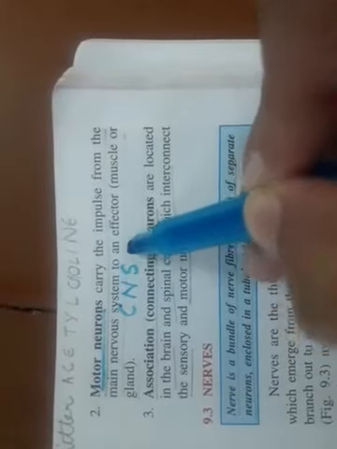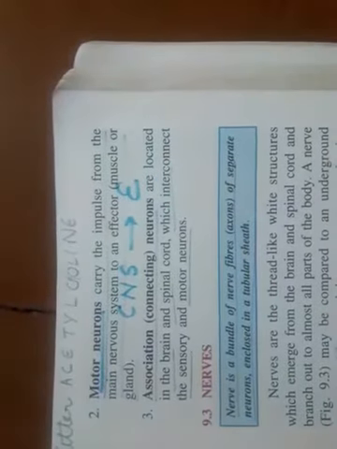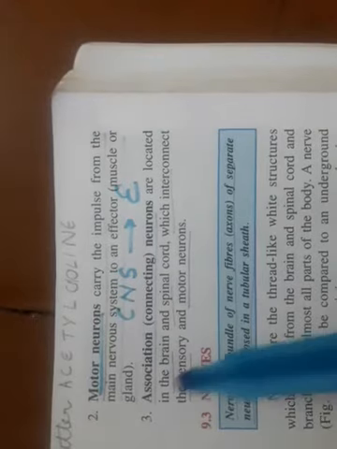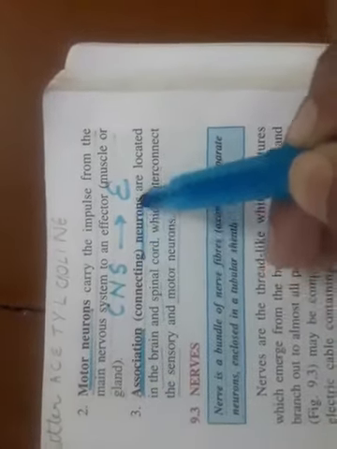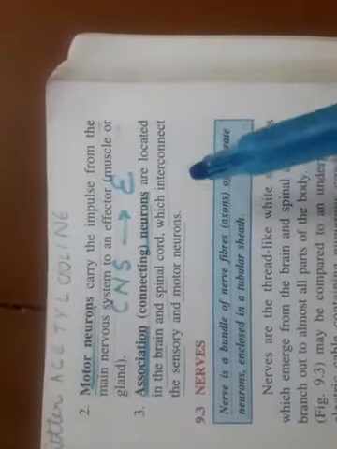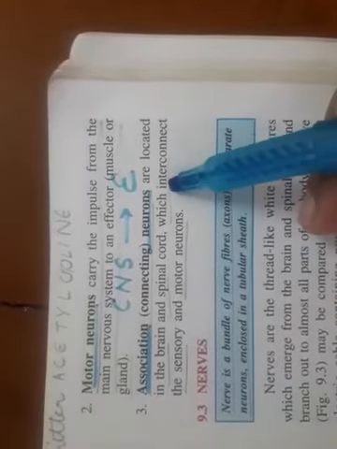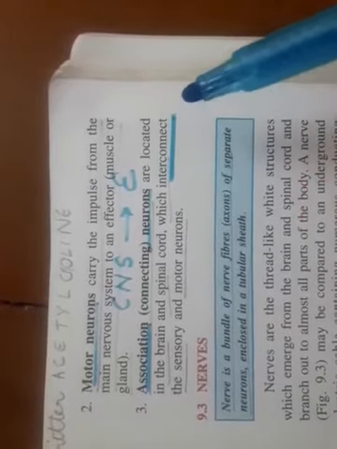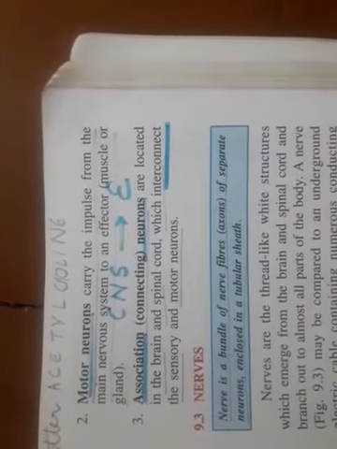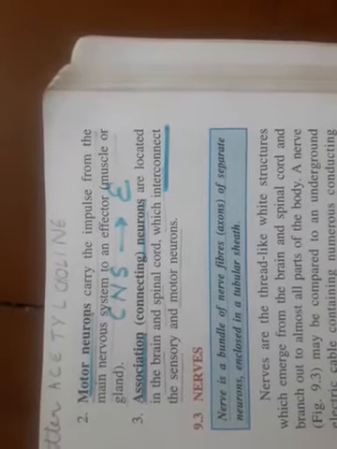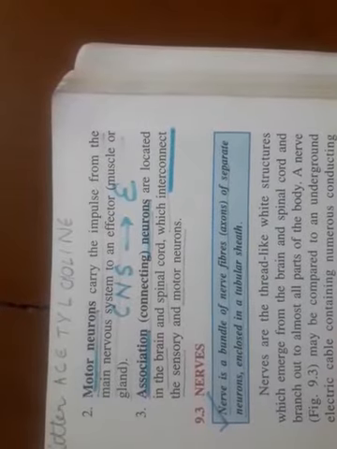Motor neurons carry the impulse from the central nervous system to the effector. And association neurons in the brain and spinal cord interconnect sensory and motor neurons. Now, what is a nerve? A nerve is a bundle of axons of different neurons enclosed in a tubular sheath.